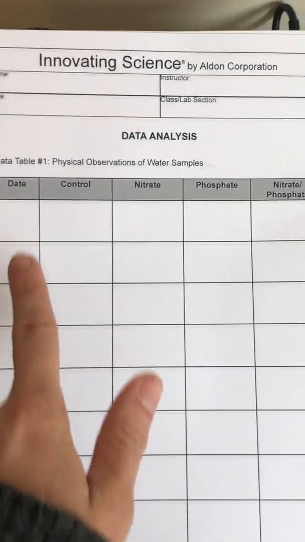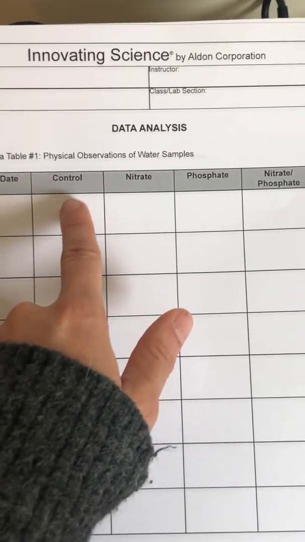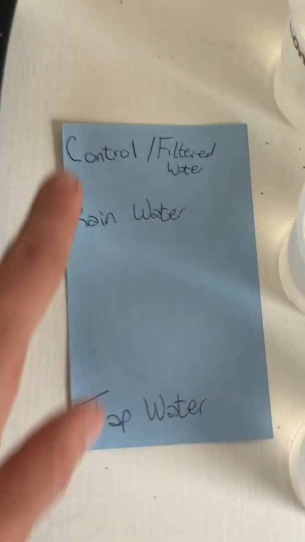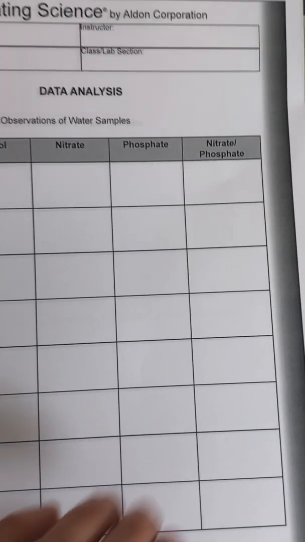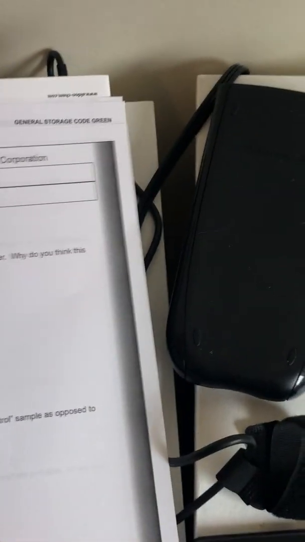Your lab report looks a little different than the one I have here. But when you're following along with your lab, you're going to have your observation number. I think we had 5, so observation 1, 2, 3, 4, 5. We have our control, nitrate, phosphate, and then our nitrate phosphate combination. You're going to do each of these for the 3 different samples. One page would be for the filtered water, one page for the rainwater, and one page for the tap water. Looking at the questions, make sure you answer the questions that are on there and hand in your lab. Thanks, guys.